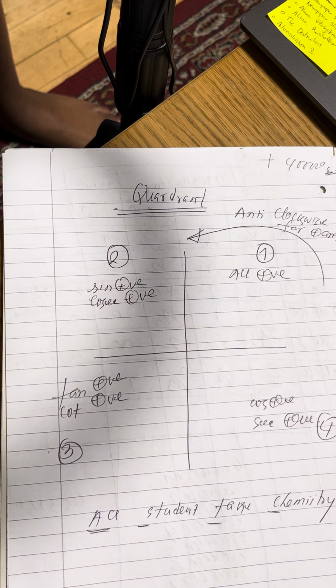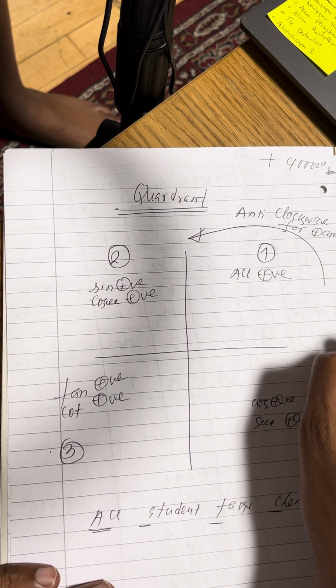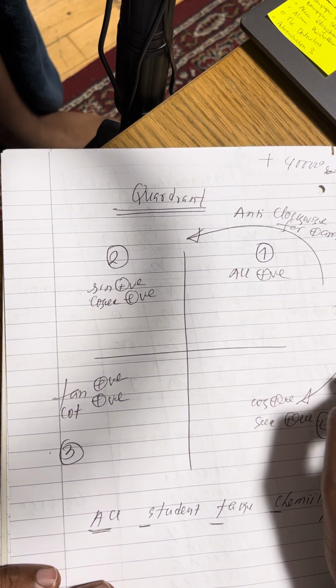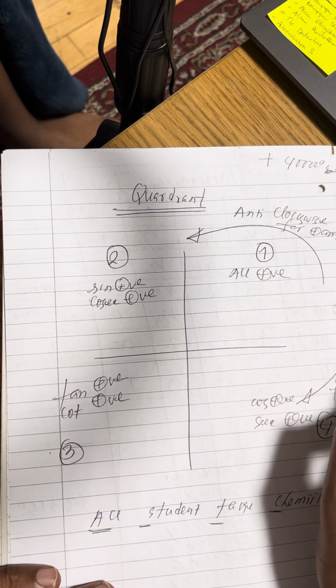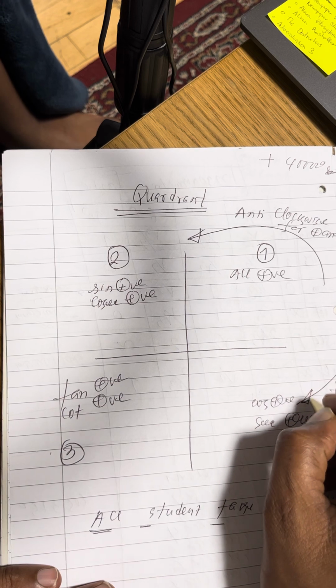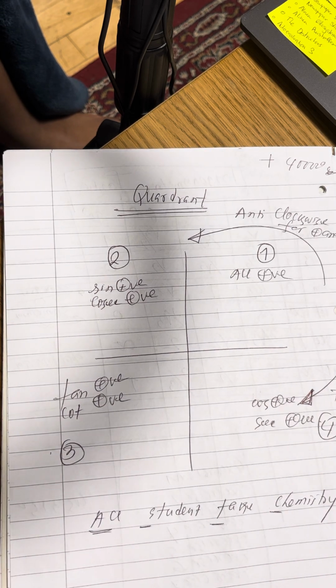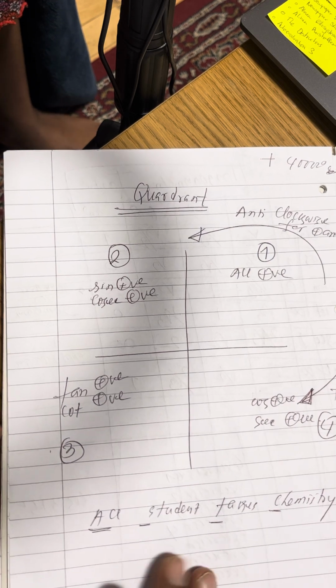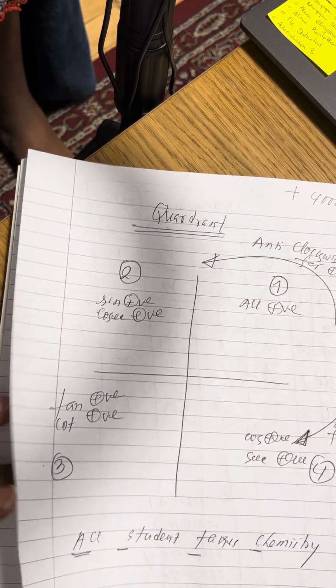And if some angle is negative, you can convert it to positive, or the negative angle moves clockwise. For negative angles, it is clockwise. Okay? So, All Students Take Chemistry.